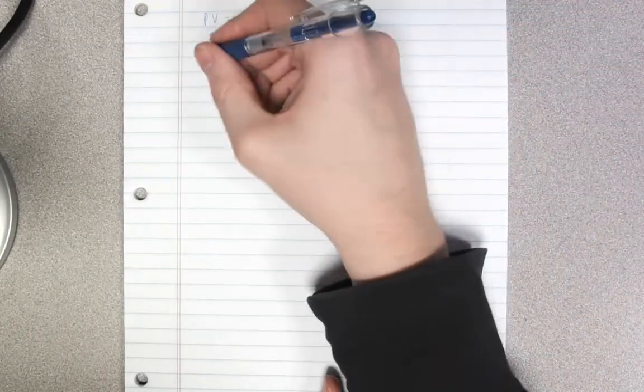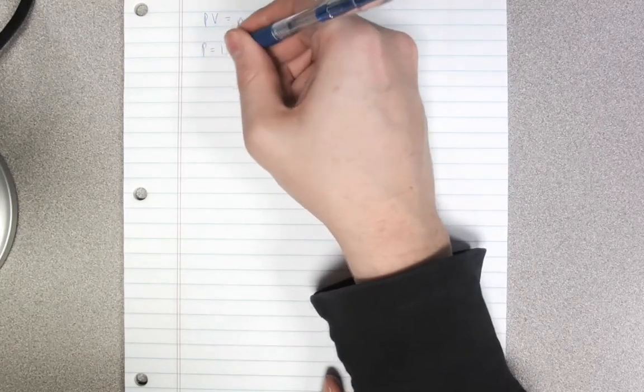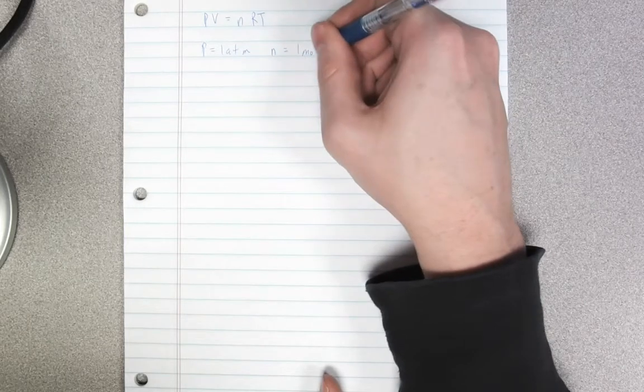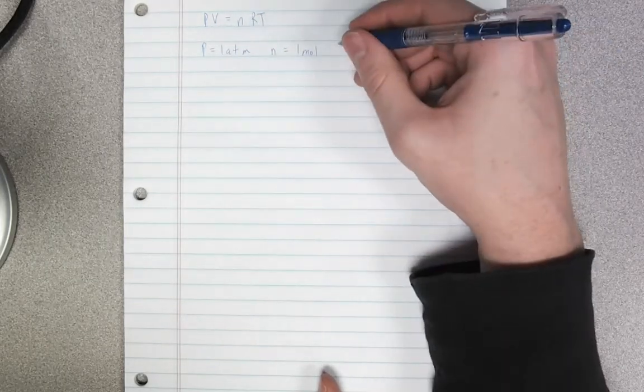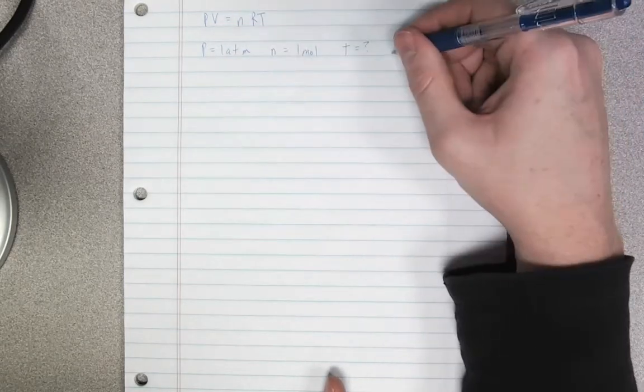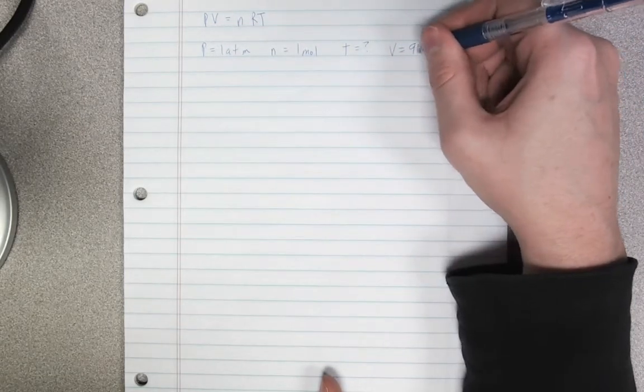Suppose that I have a gas at pressure of 1 atmosphere, and we will have 1 mole of the gas, that's what n represents, and I want to know what the temperature is. Well, I need to know the volume, so let's just assign a volume and say 9 liters.